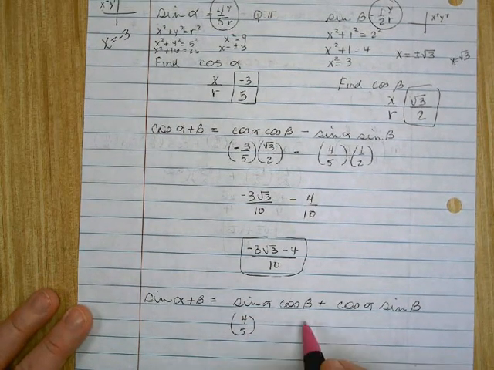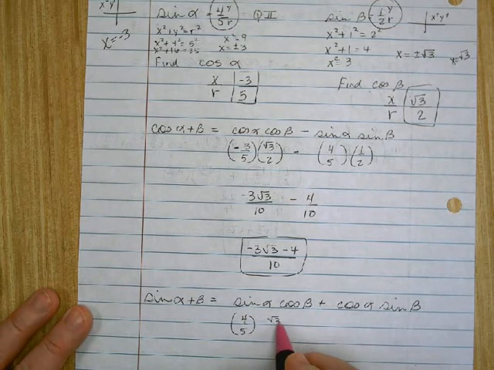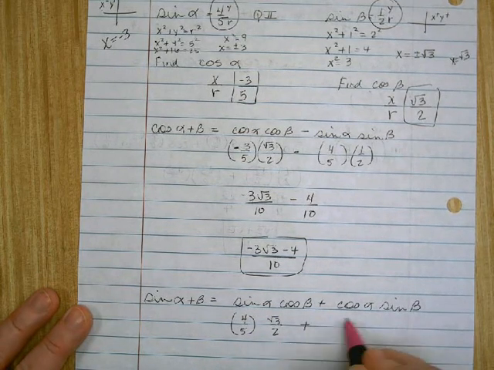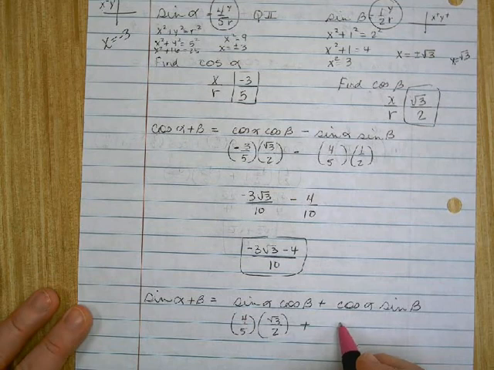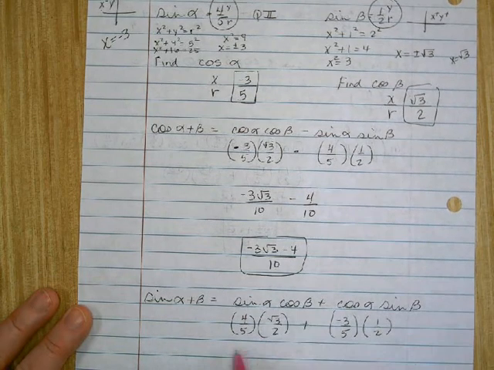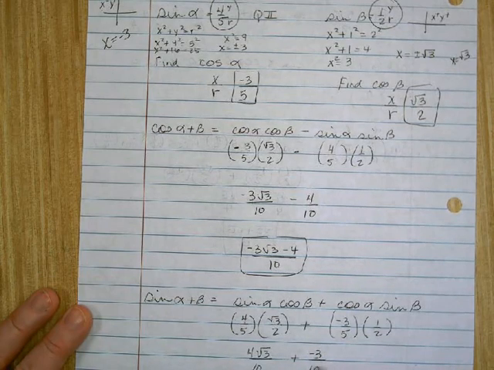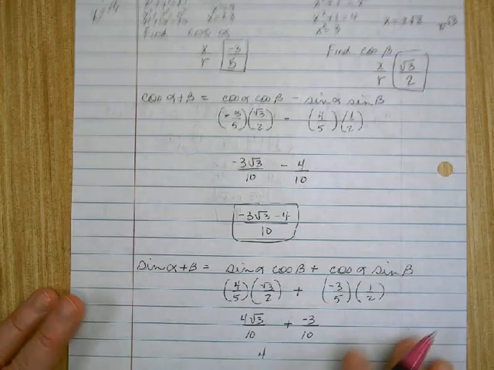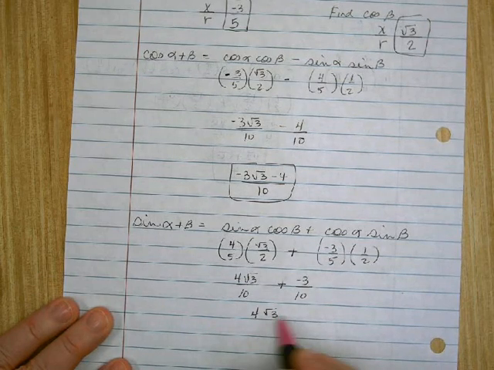Cosine of beta is square root of 3 over 2 plus cosine of alpha is negative 3/5. Sine of beta is 1/2. So this is 4 square roots of 3 over 10 plus negative 3 over 10. So this is 4 square roots of 3 minus 3 over 10.